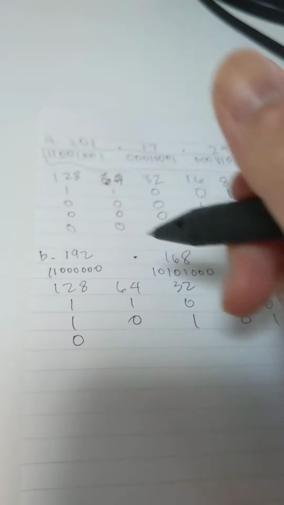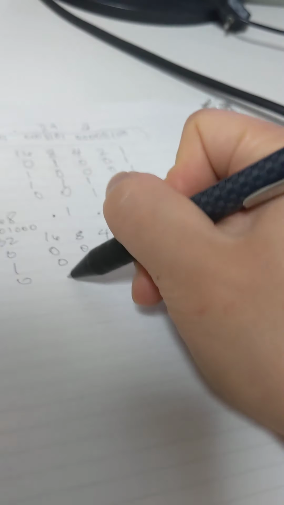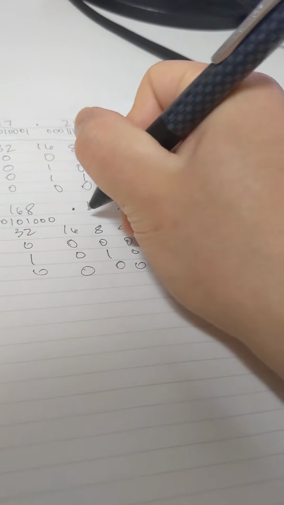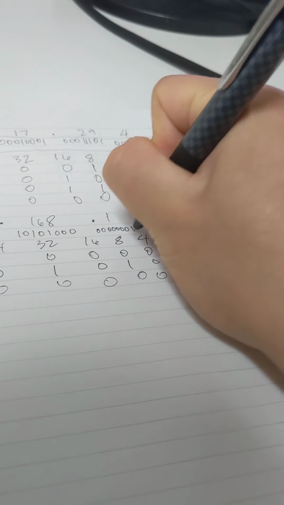Now for 1, it's very easy. We have 1 here, so we only need to use this part of the octet. So this one is 0, this one is 0, 0 0 0 0 0 0 1.